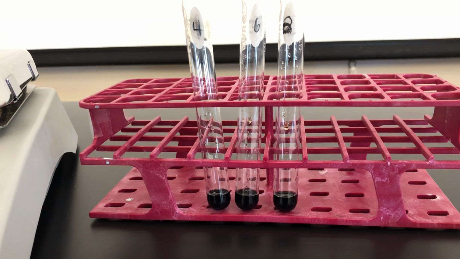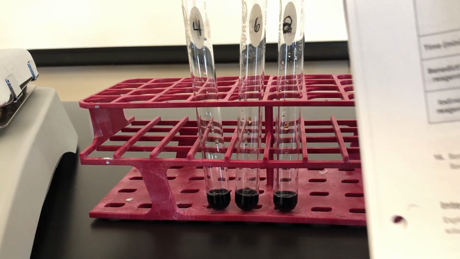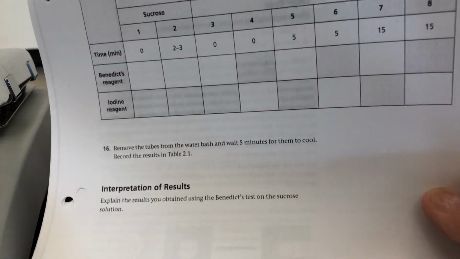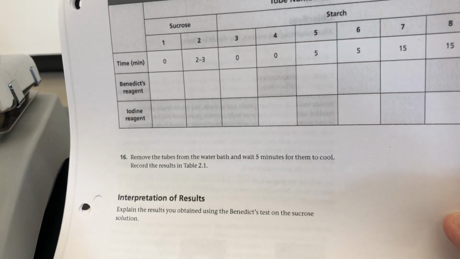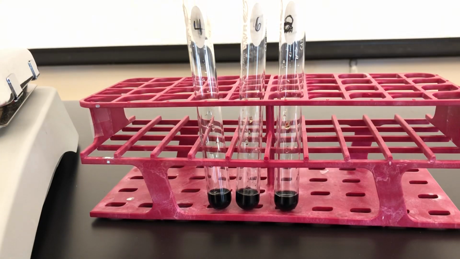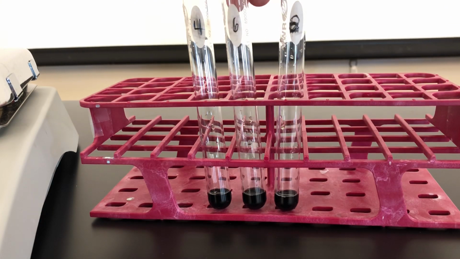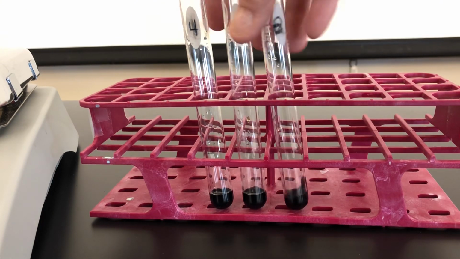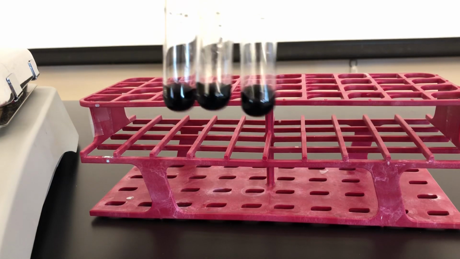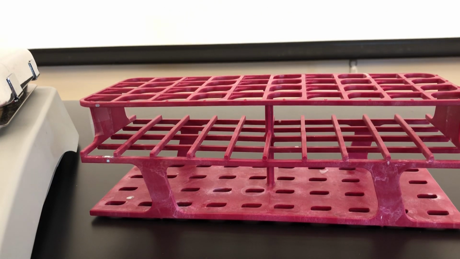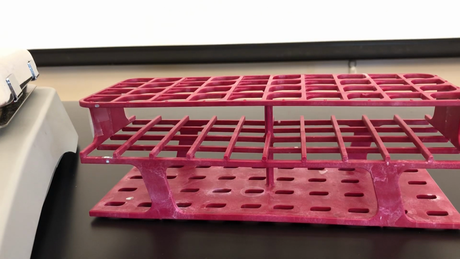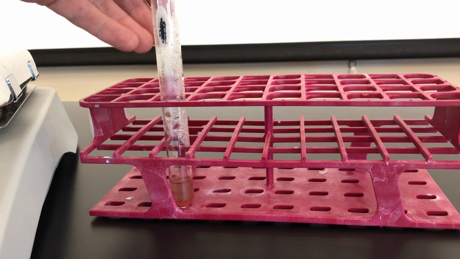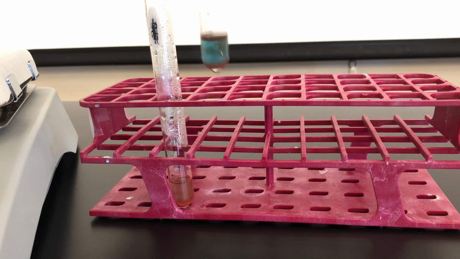The test tubes have been boiling for 5 minutes now, and it's time to get our final results. Remember that all of your results will be compiled in table 2.1 on page 39. So if you remember, we already went over tubes 4, 6, and 8, which all tested positive for starch using an iodine test. I'll pull these test tubes out in order from the hot water bath.